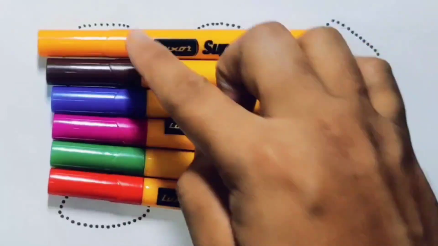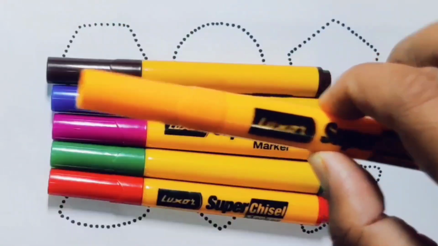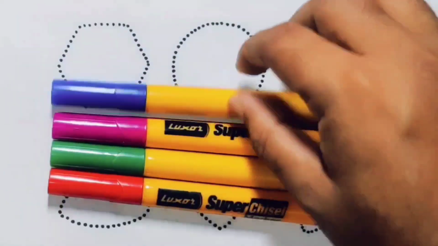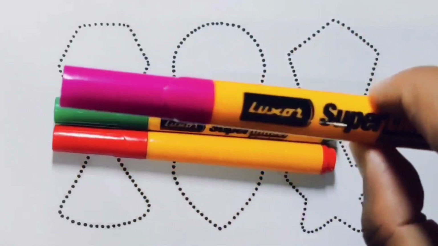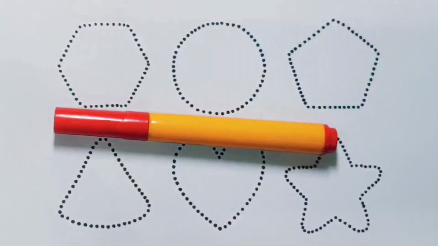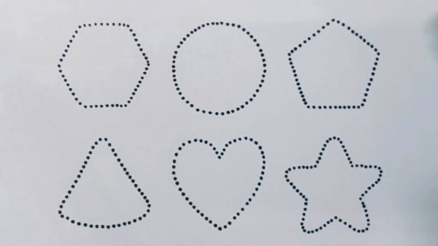First we're going to know the colors name. Orange color, chocolate color, blue color, pink color, green color, red color and black color.